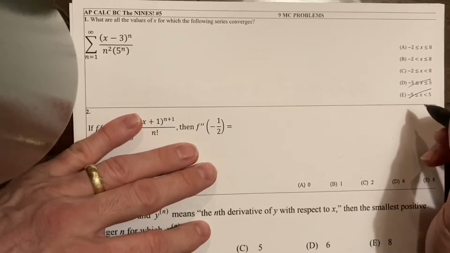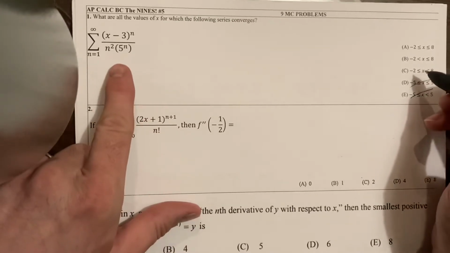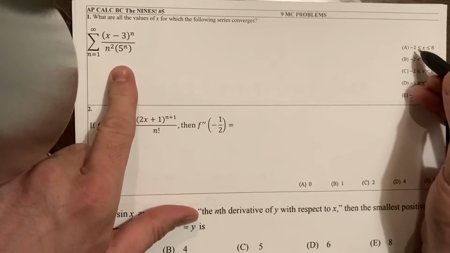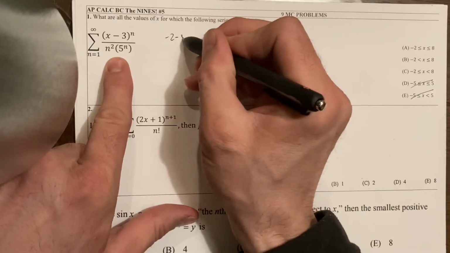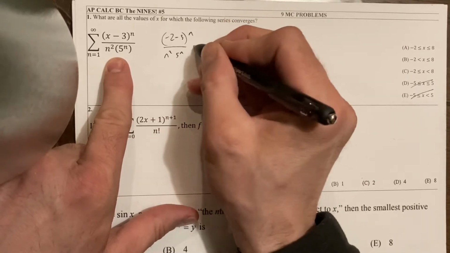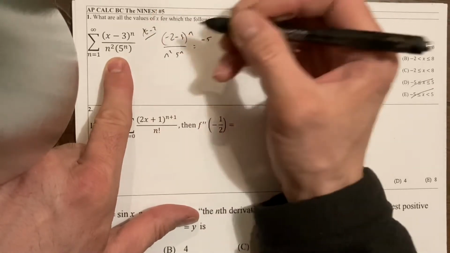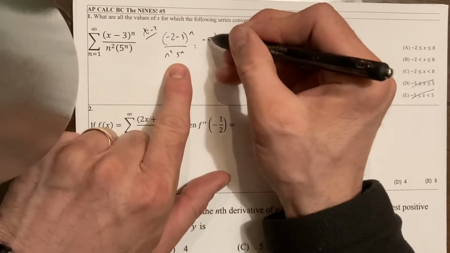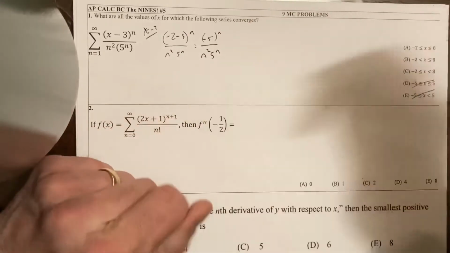So I'm just going to focus on these 3 and cheat a little bit by only plugging in the endpoints. If you plug in negative 2 for x, you get negative 2 minus 3 to the nth over n squared 5 to the n. But that is negative, so this is x equals negative 2 we're plugging in. Then you get negative 5 to the n over n squared 5 to the n.